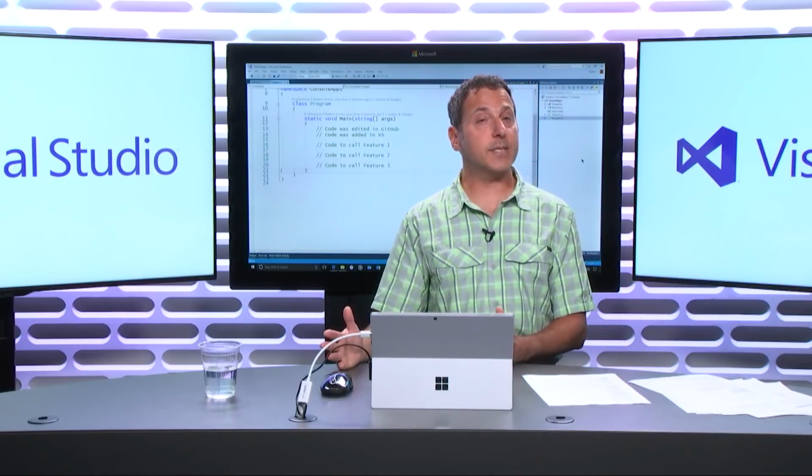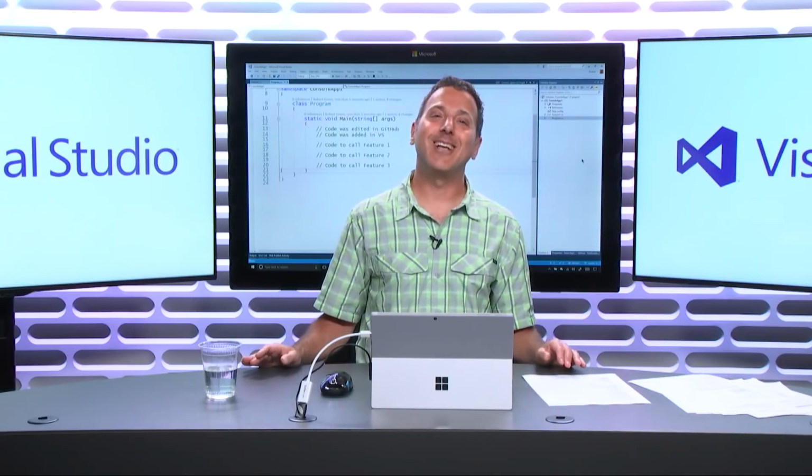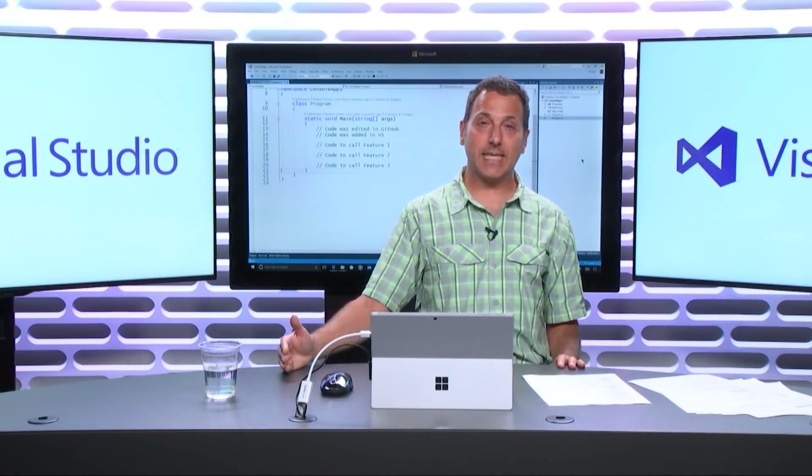So if you're only going to use GitHub and you're not going to use VSTS, and you've made it this far, you can stop now. But if you're going to use VSTS, we're going to do the exact same demos. We'll go through them a little bit more quickly because there's less explaining to do. But we now want to see how this works with VSTS.